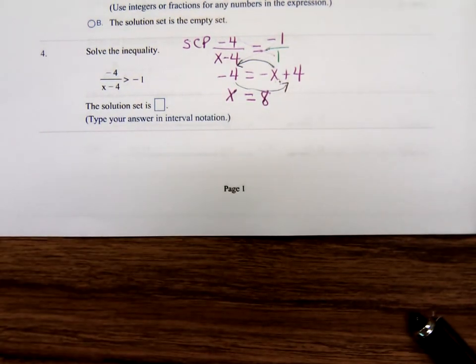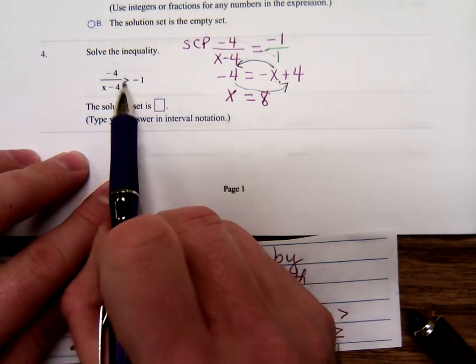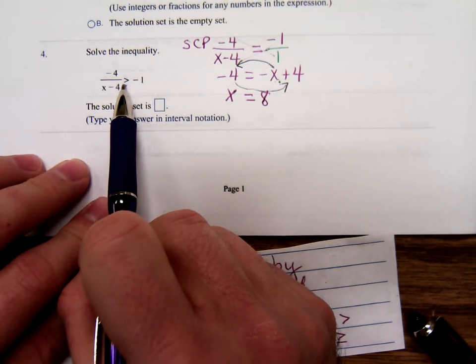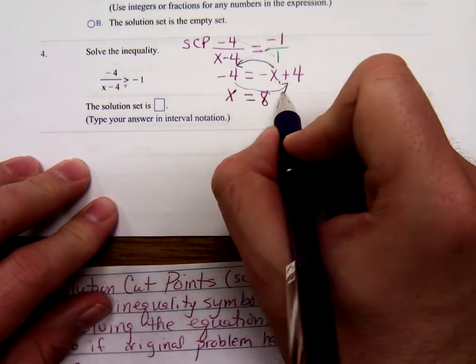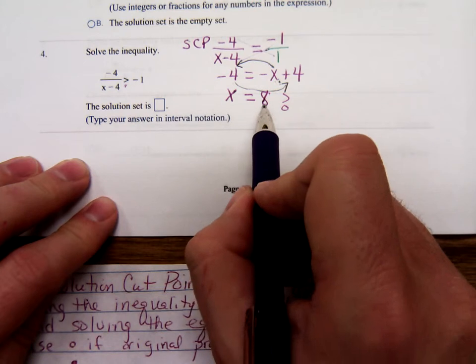Now let's decide between an open and closed circle. How do you decide that? You look at the inequality in the original problem. There's not an equal sign, so it's going to be an open circle when we plot the 8 on the number line.